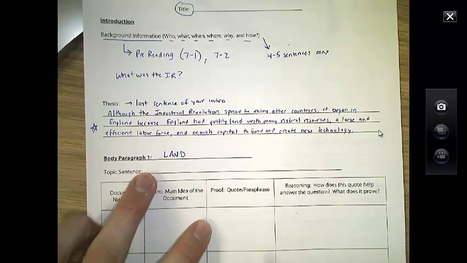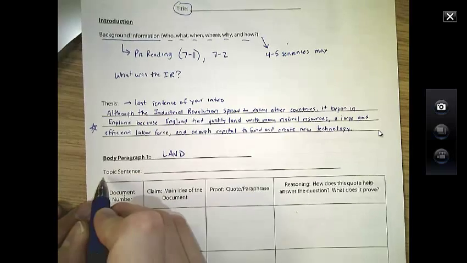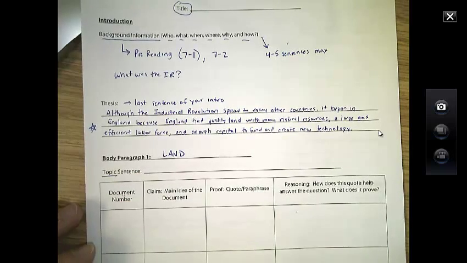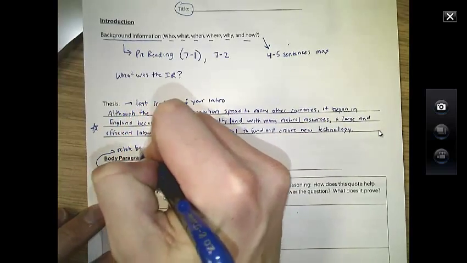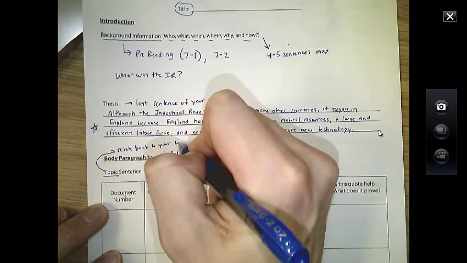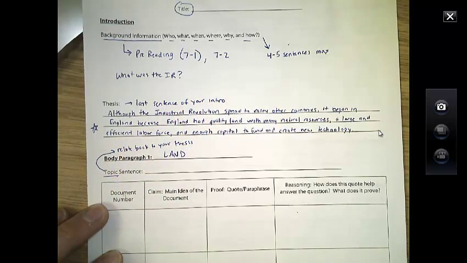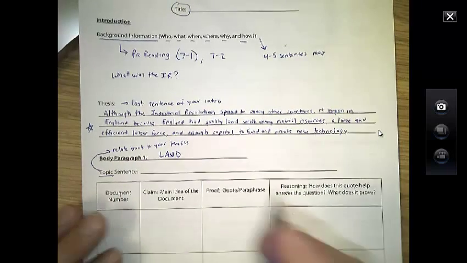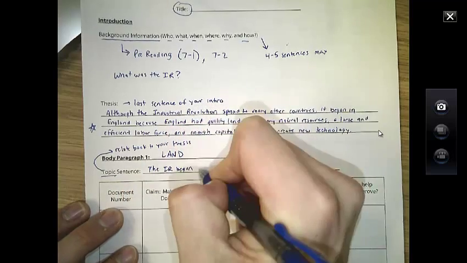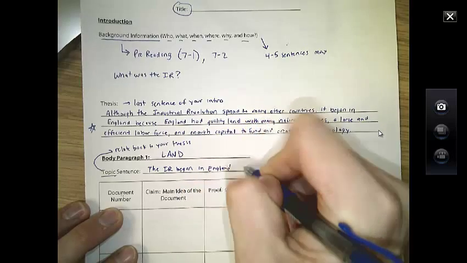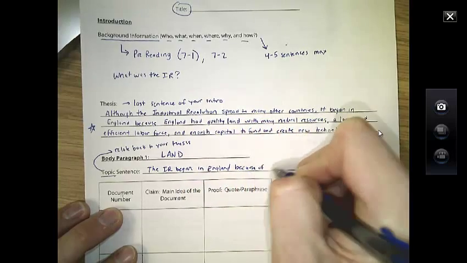And anytime we start a new paragraph with a new topic, we need a topic sentence. It's basically just a one-sentence introduction to what your paragraph is going to be talking about. It should also relate back to your thesis. So an example topic sentence in this case, a very, very simple one, would be something along the lines of, the Industrial Revolution began in England because of its land.